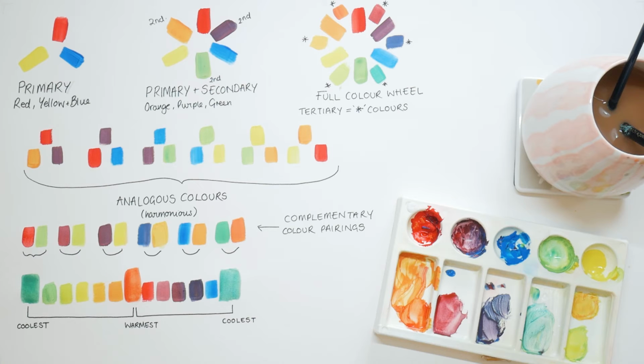The same goes for any other characteristic of colour. So if we want a colour to look extra saturated and intense, surround it by colours that are nearly grey. Alright, so let's round up again. We know that our three primary colours of red, yellow and blue cannot be mixed from other colours. We know our secondary colours of orange, purple and green are created by mixing two primary colours together.